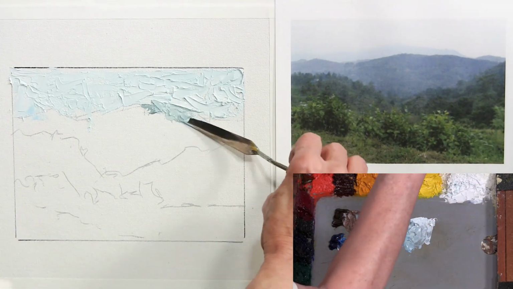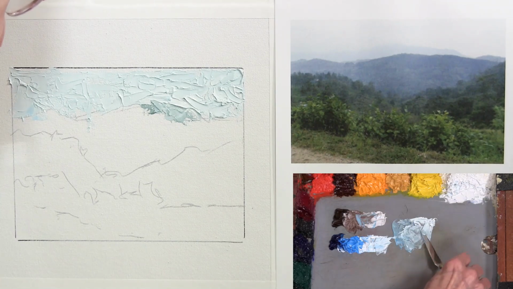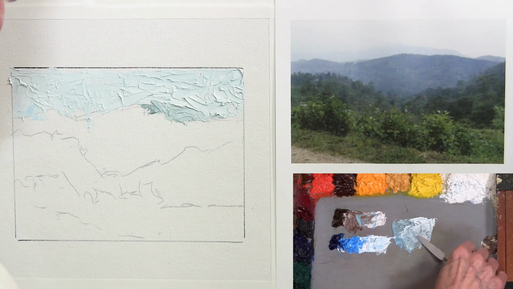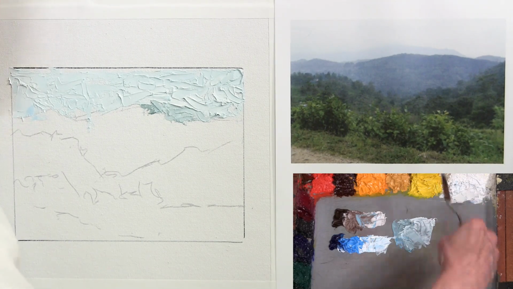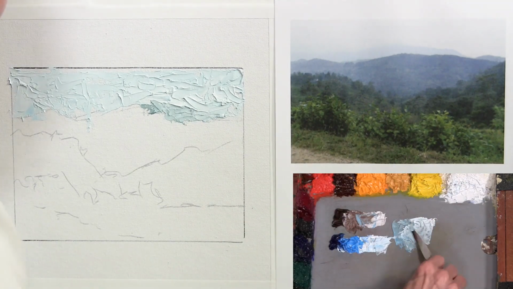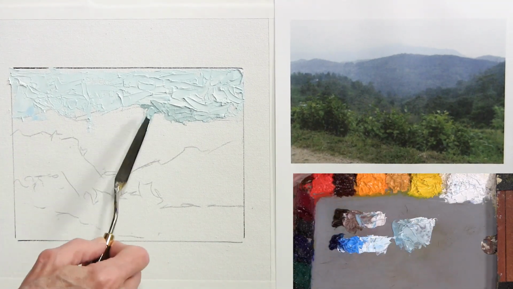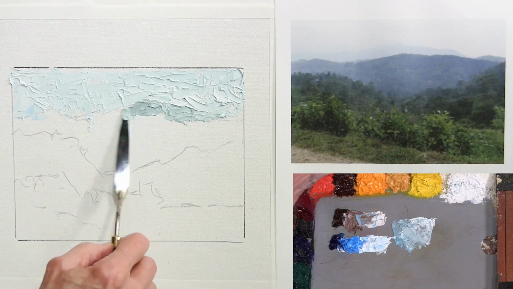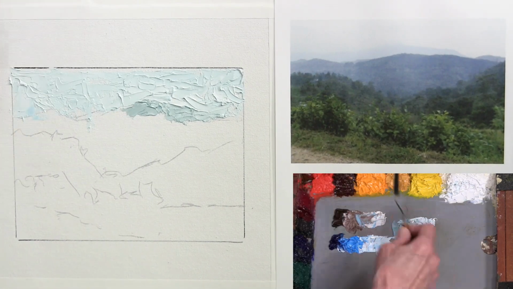Now I'm using, somebody's going to ask, so I might as well say, just my standard palette knife. Actually, this is called a painting knife, but I use it as a palette knife. But that's all I'm using here. I'm not using any specialized knife at all. You don't need a specialized knife for impasto painting.